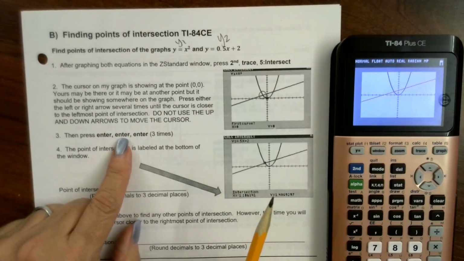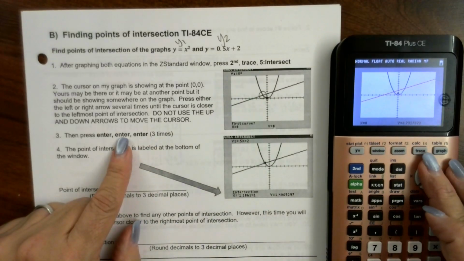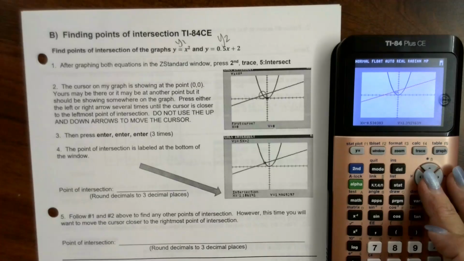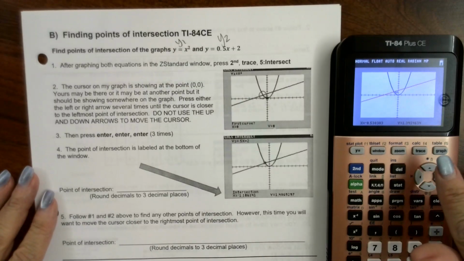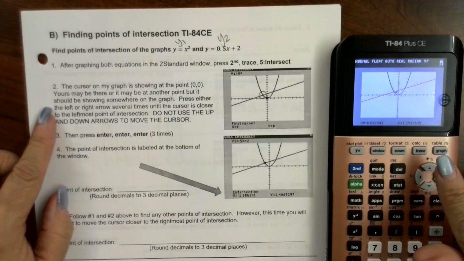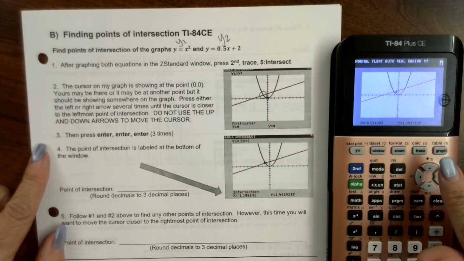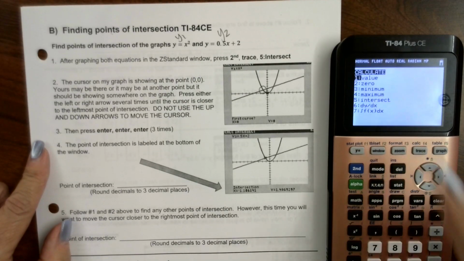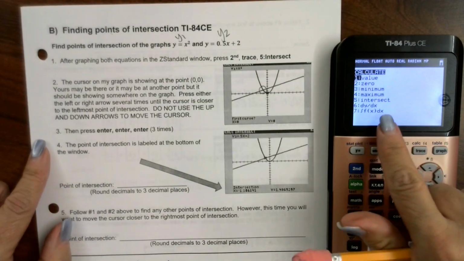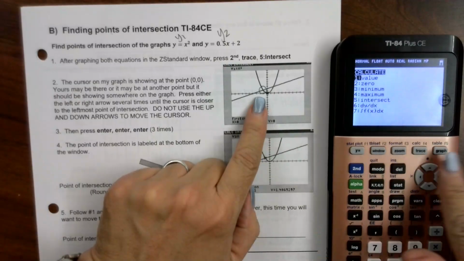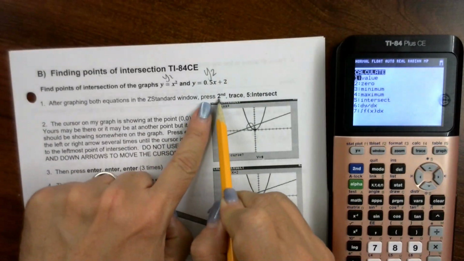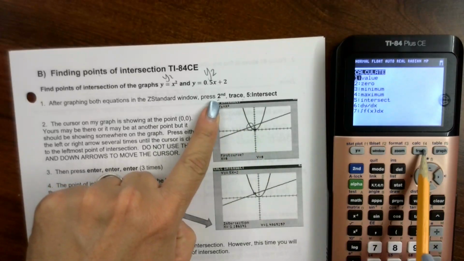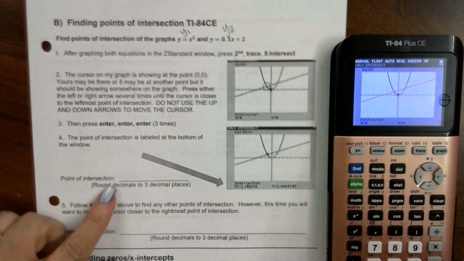And so I'm not going to use this cursor. This cursor is going to tell me things, but I want to actually know where that exact value is. So I am going to actually do a little bit of work here. So let me make sure. I'm going to do second trace. And second trace gives me calc. And what I want to do is find the intersection point. And this is number 5. Oh, here's the directions right up here. So I'm going to do second trace, which gives me calc right here, and then number 5, which is the intersection point. Now, here's the tricky part.